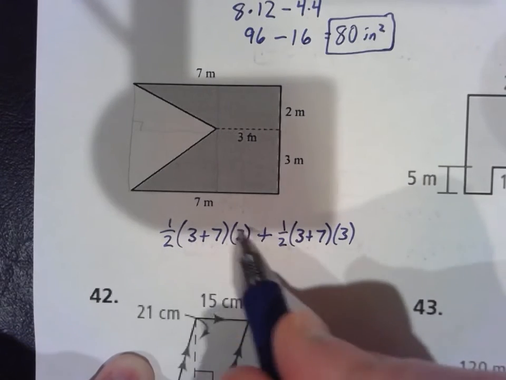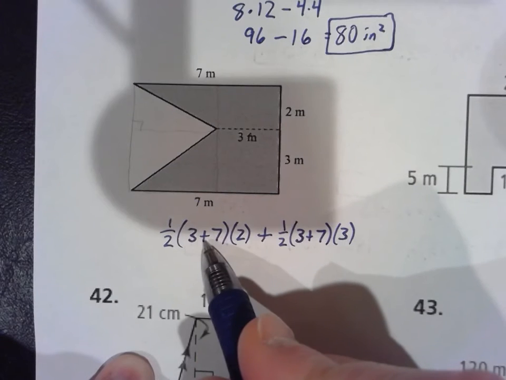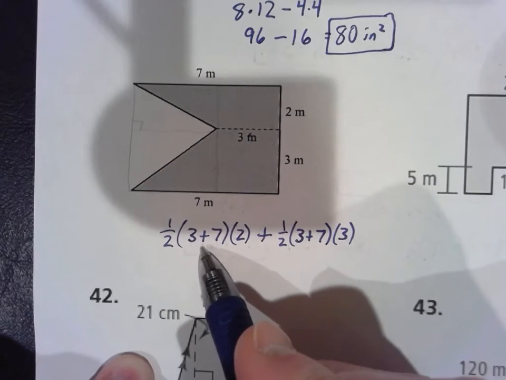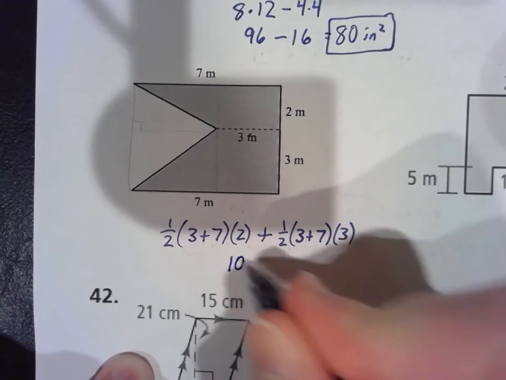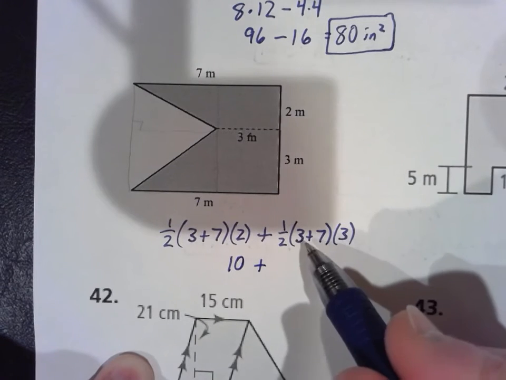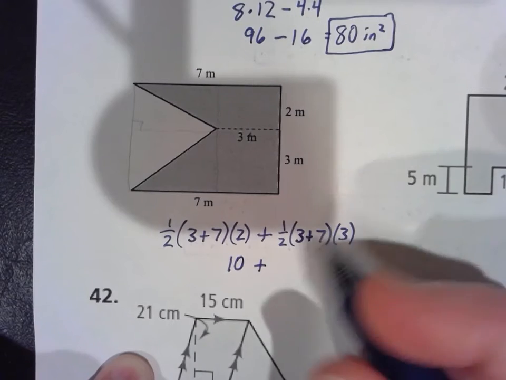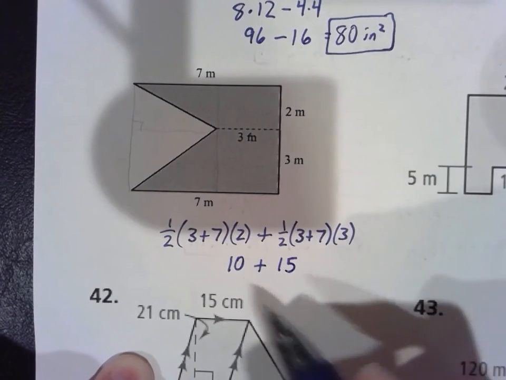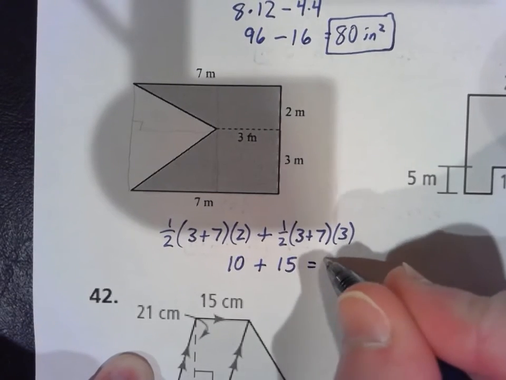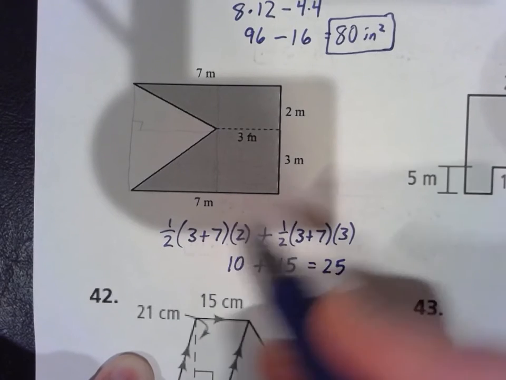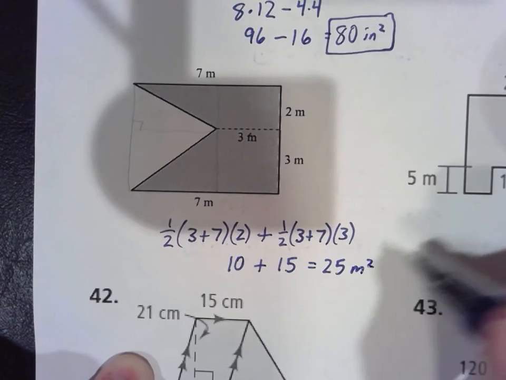So calculate the first trapezoid. 10, half of 10 is 5, 5 times 2 is 10. The second trapezoid, 10, half of 10 is 5, 5 times 3 is 15. 10 plus 15 is 25, the unit is meters squared.